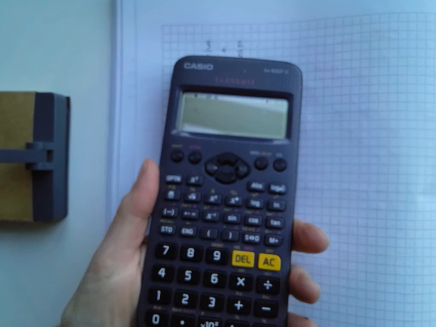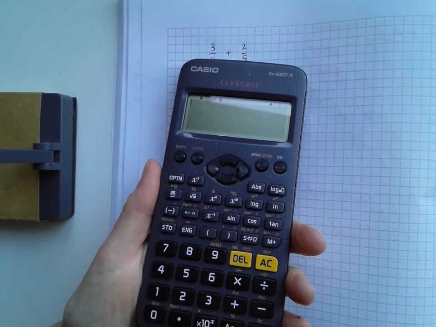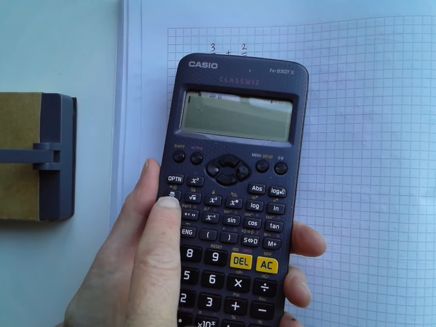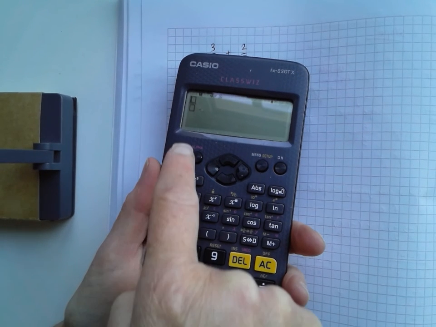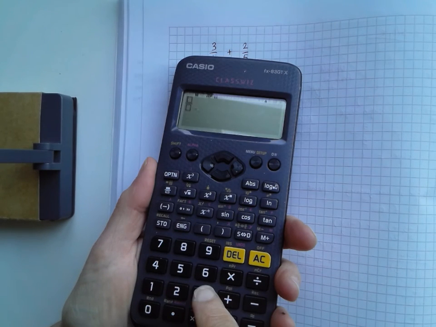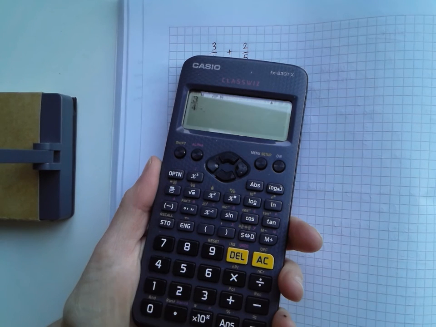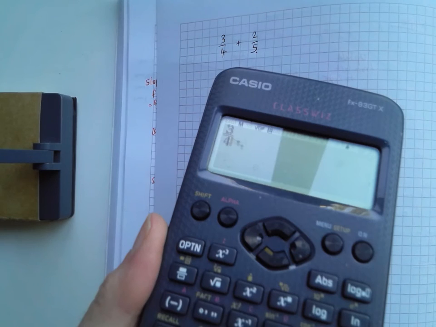So we've got 3/4. How do I do that? I press this button here, and if you notice, a fraction comes up with a rectangle above it, the line, and a rectangle below the line. So 3/4 would be 3, and then use the arrow key, 4. Do you see the way it's 3/4 now? Can you see that? And then plus 2/5.